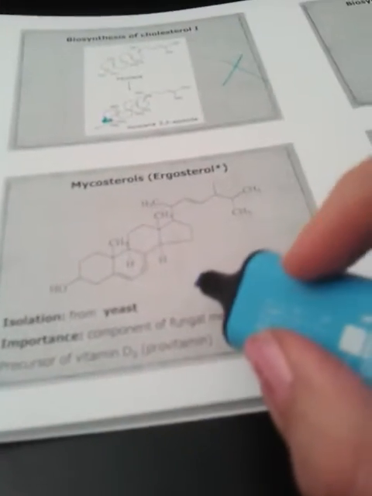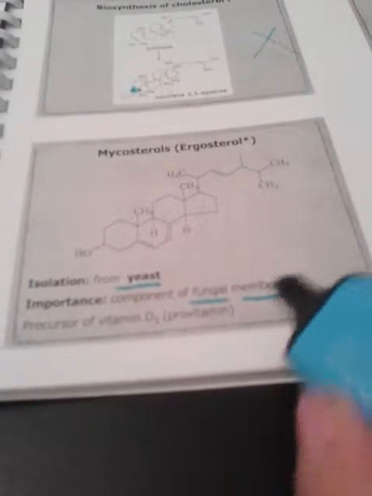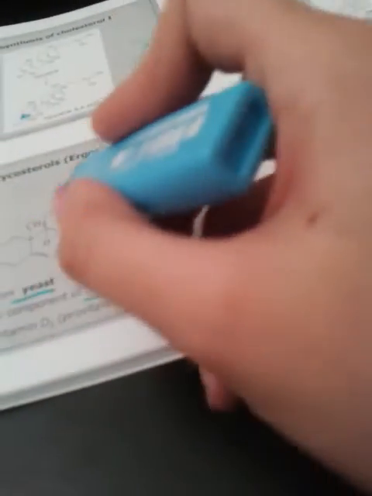Now, what is mycosterol? The other name is ergosterol. You see, the backbone is the same. But mycosterol is from yeast. It's a component of fungal membrane. How is the backbone the same? Because it has 4 rings. It has a double bond, it has OH. It's a little bit similar to the human one.